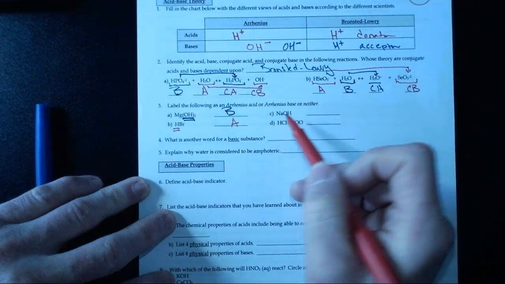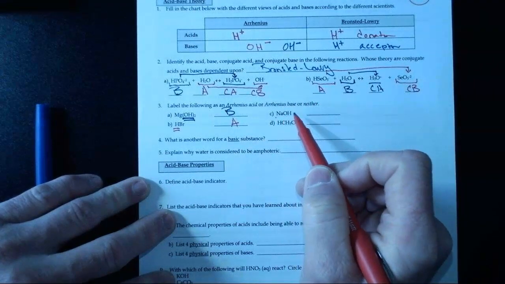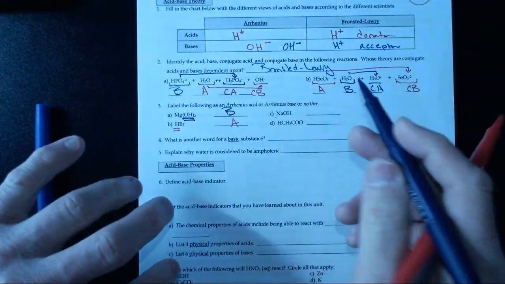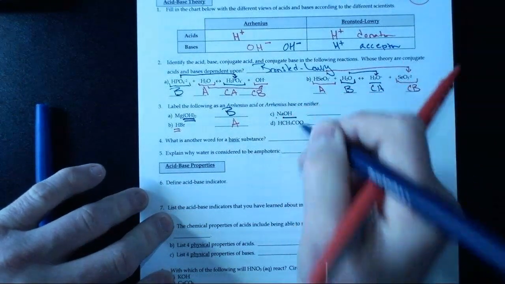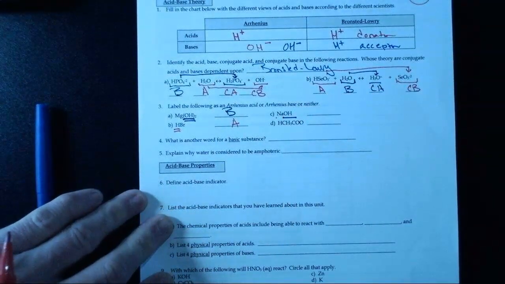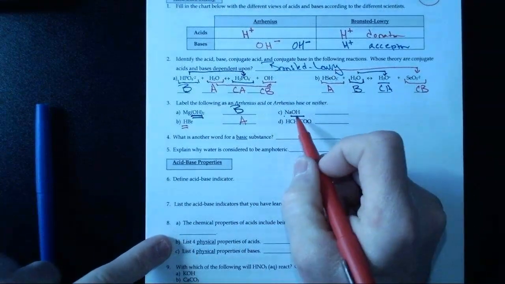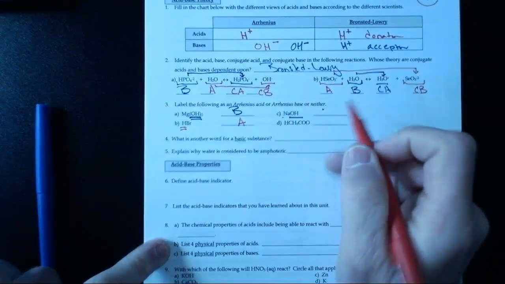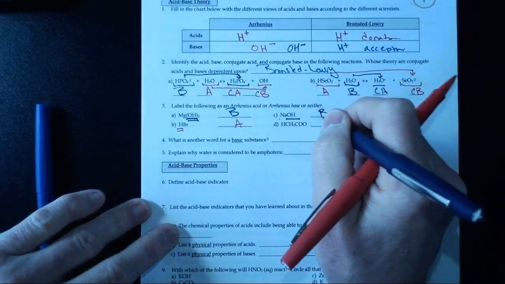B or C, sodium hydroxide. Well, I'm going to have to get my blue pen back out again. There's my hydroxide. So, hydroxide, that means that it's an Arrhenius base.